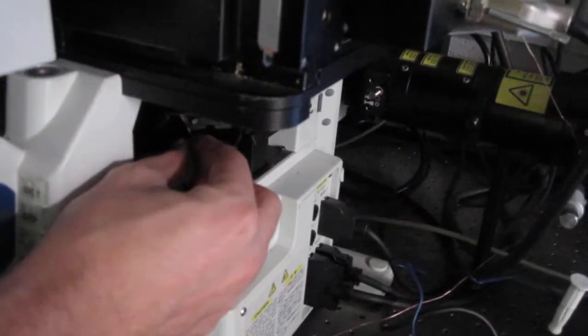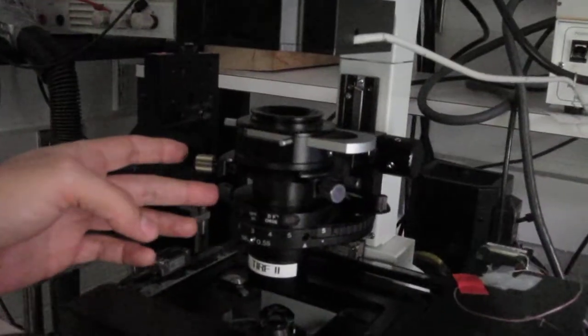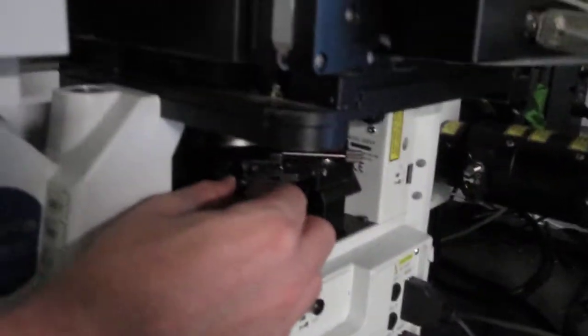Now, if we want to do DIC, then we have to put this thing in. These are the different prisms for DIC. I'm going to put this prism in. This prism also goes in. We want to open this out completely, this selector here.